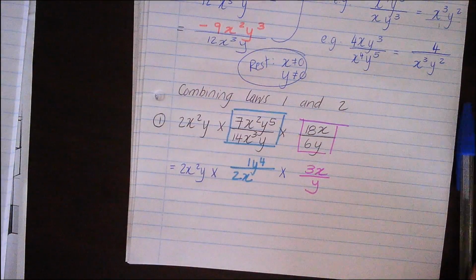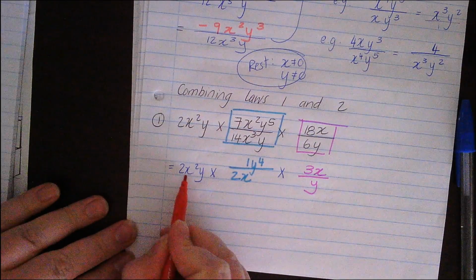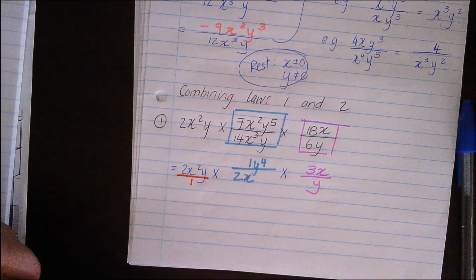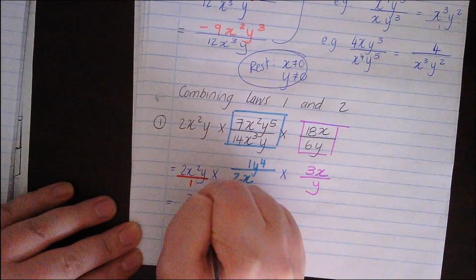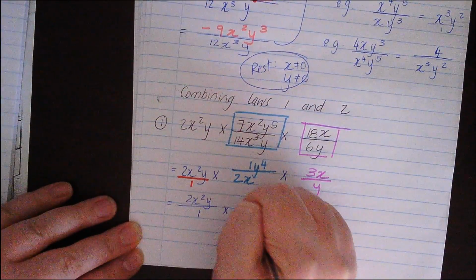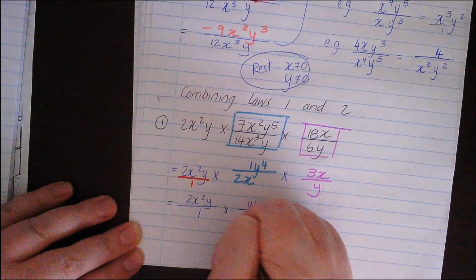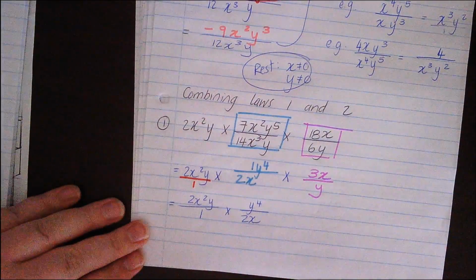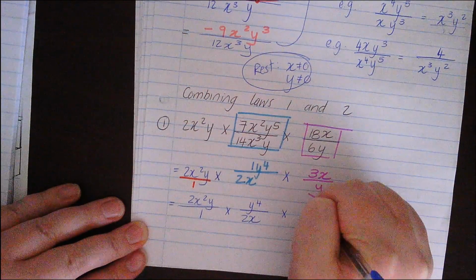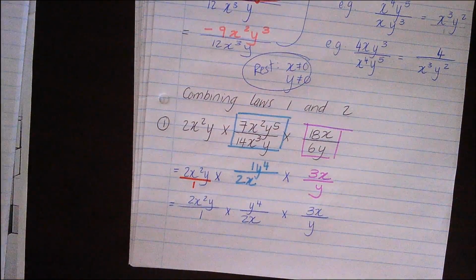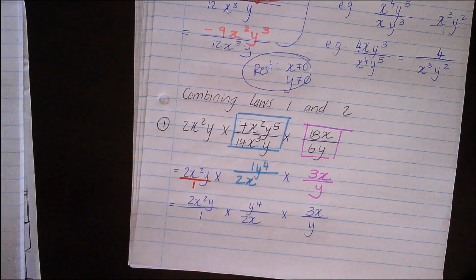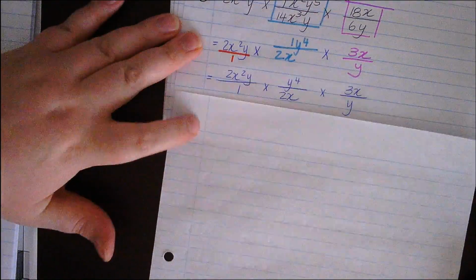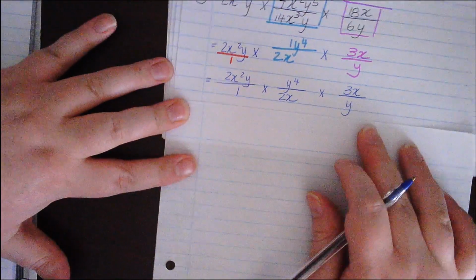Now, I hope you do agree with me that if there is no numerator, there's an invisible one. Okay, so this is equal to 2x squared y over 1 multiplied by y to the power 4 over 2x. You can put the invisible one, but you don't have to. Multiplied by 3x over y. Okay, so let's continue this one on the next page. I'm going to see whether I can just do that so that you can still see what I'm doing.